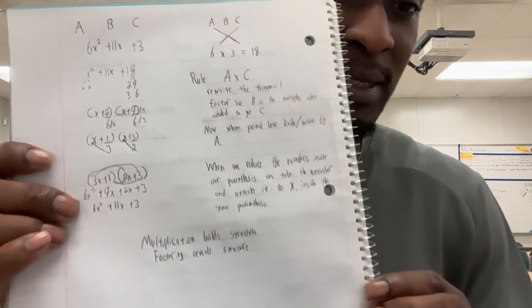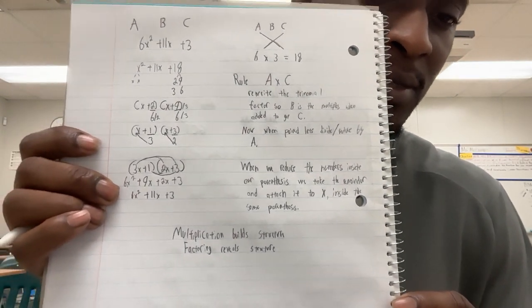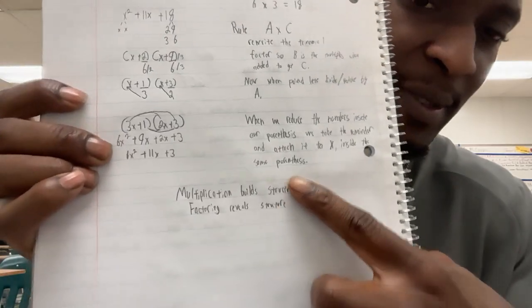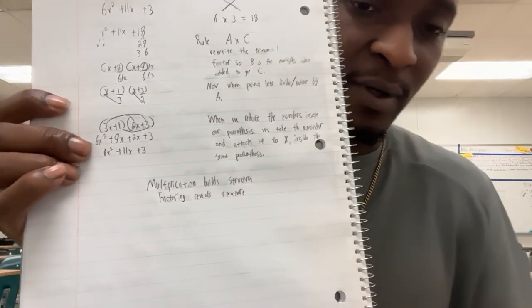I want to do another one of these, and we're going to go backwards. We're going to start from what we just finished, go back to what we did on our previous page, and then what we started off from the first page. So we went 1, 2, 3. Now we're going 3, 2, 1. So I'm going to do another example like how we did with our 6x squared plus 11x plus 3. So multiplication builds structure, factoring reveals structure.